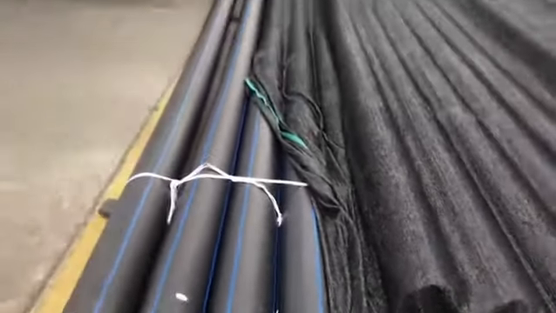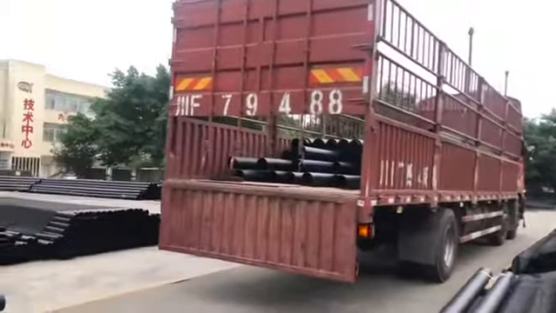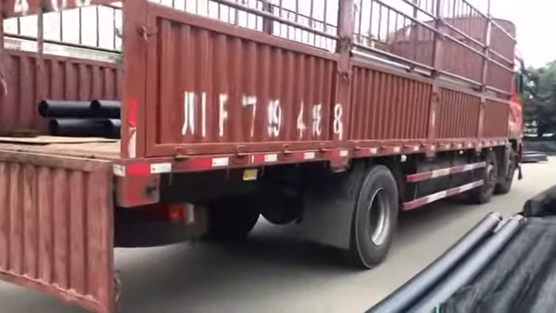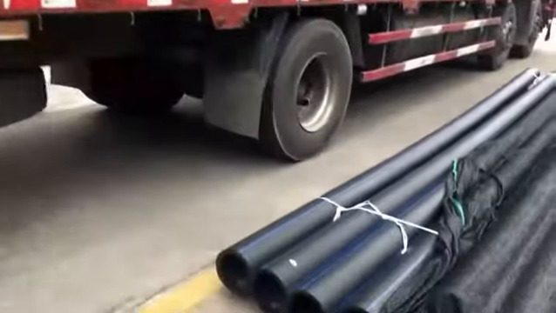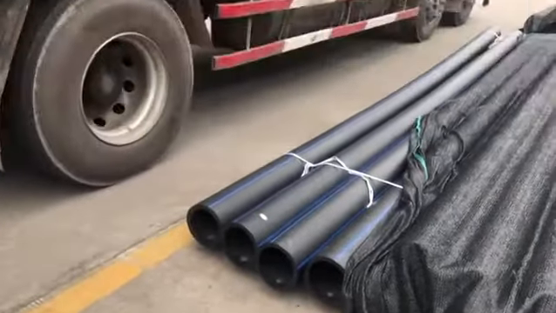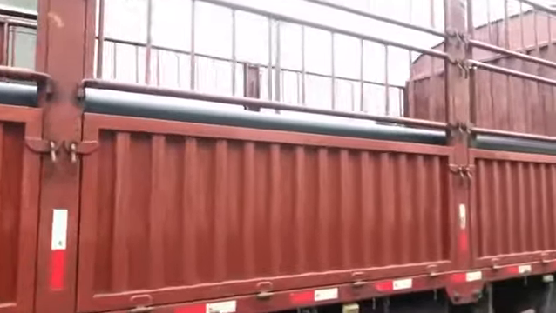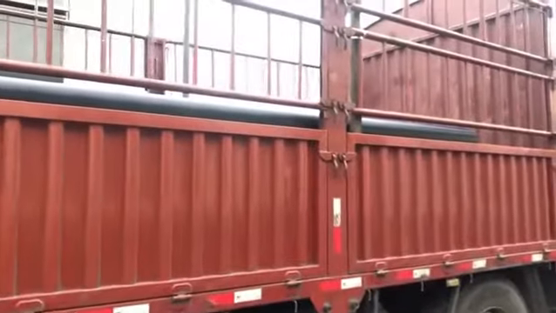Then we will choose the appropriate diameter for our customer. So the truck is coming, so we will arrange our transportation for our workers now.